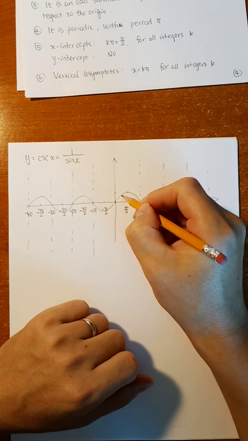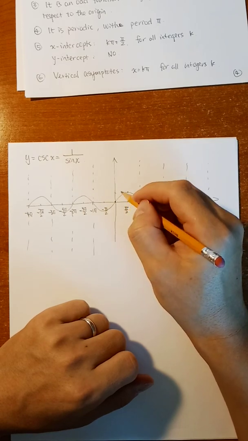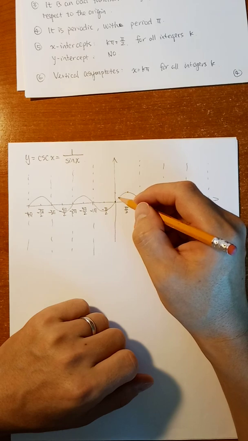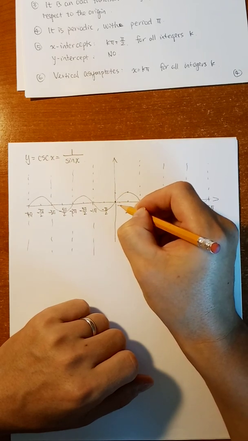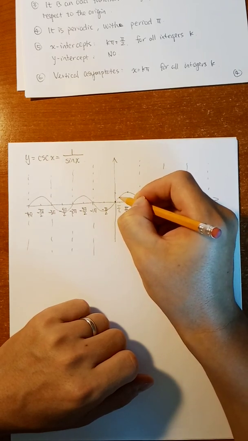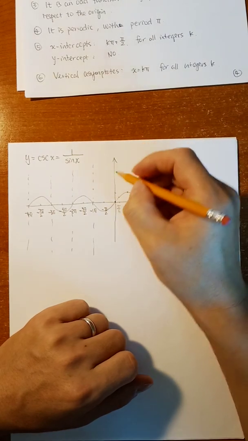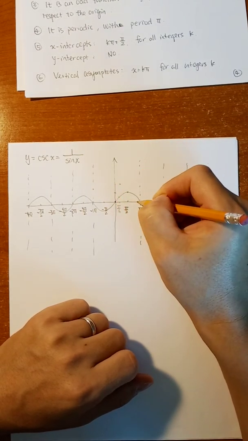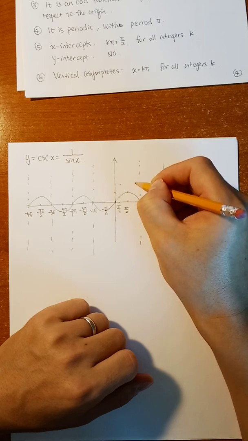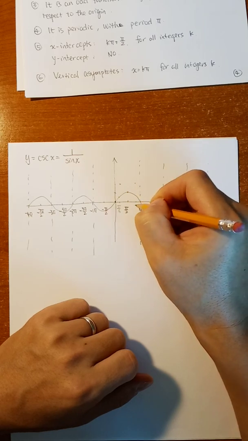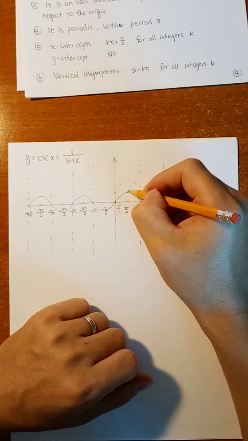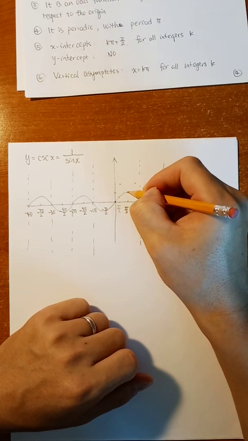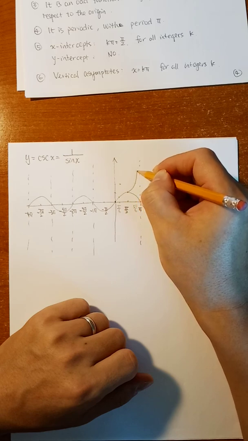If the value is equal to 1/2, what angle gives you the value 1/2? Pi/6. Sine pi/6 is 1/2. If you get 1/2 here, the value will become 2. So it is flipped here. If you get 5 pi over 6, the value is also 2. 5 pi over 6, sine is 1/2, cosecant is 2. So when you flip a smaller number, it becomes bigger. So it looks like this.